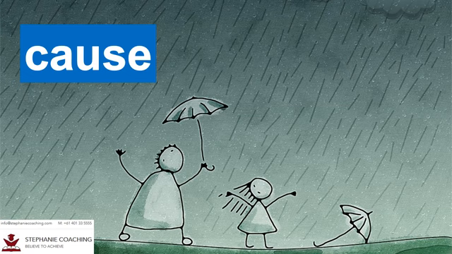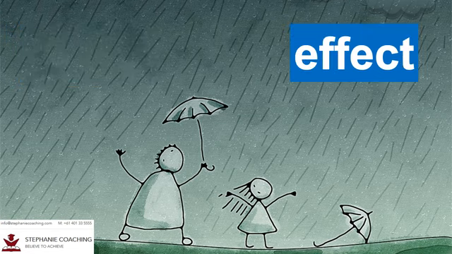Word number 2 is effect. This word relates to word number 1. What happened when Mum forgot to bring an umbrella? She got wet. So an effect is what happens as a result of the cause.